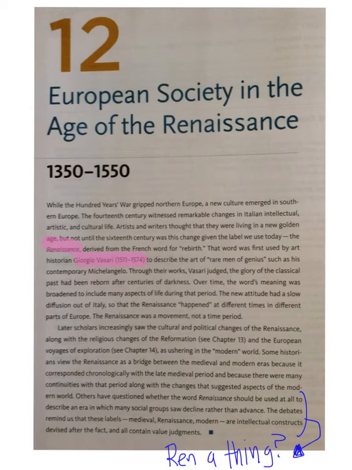I also elected to highlight what these terms mean, since you should always be doing that when you highlight a key term. So the Renaissance literally means rebirth. And I also highlighted that the word was first used by artist historian Giorgio Vasari to describe the art of rare men of genius. Finally, I also highlighted the glory of the classical past had been reborn, since that is a defining feature of the Renaissance.